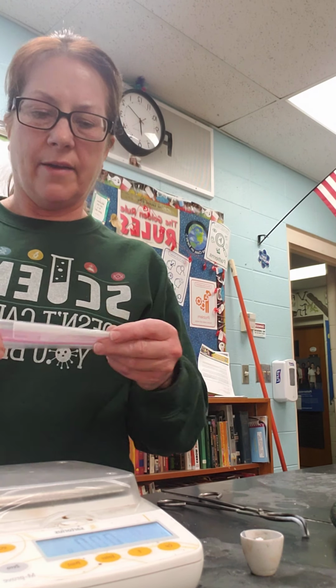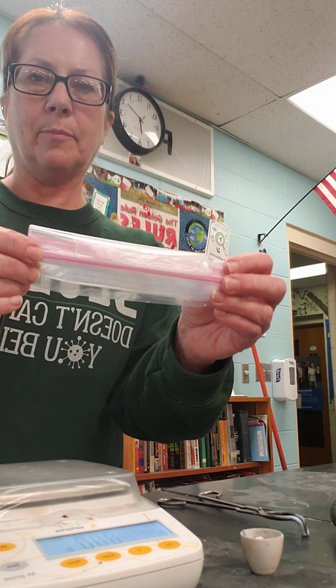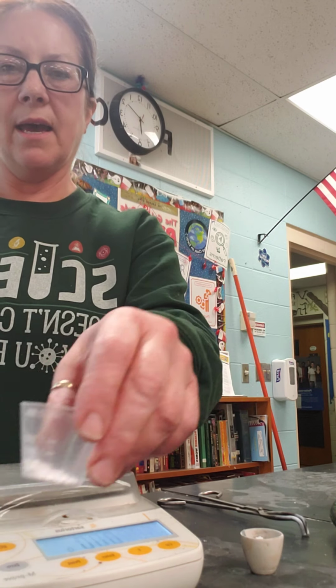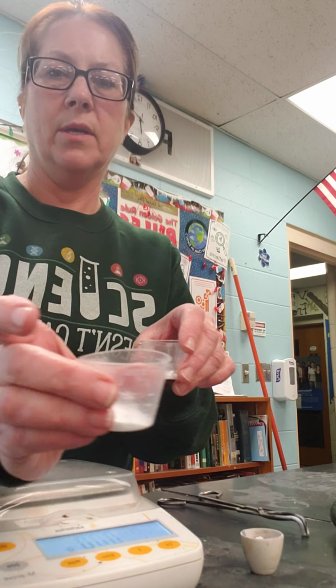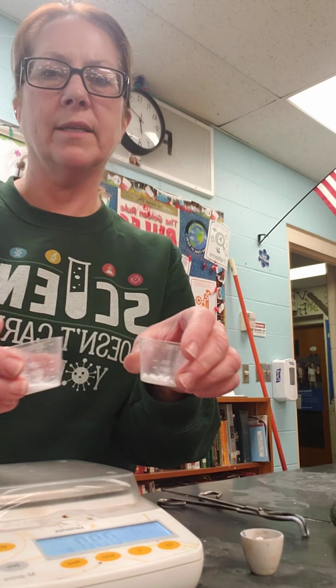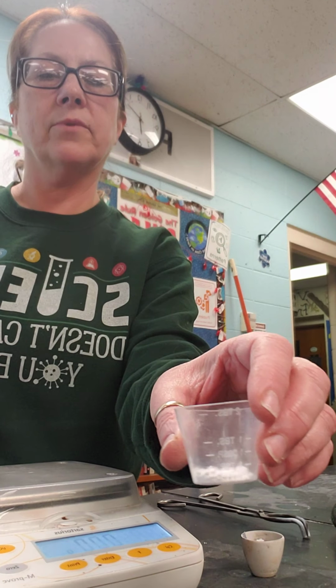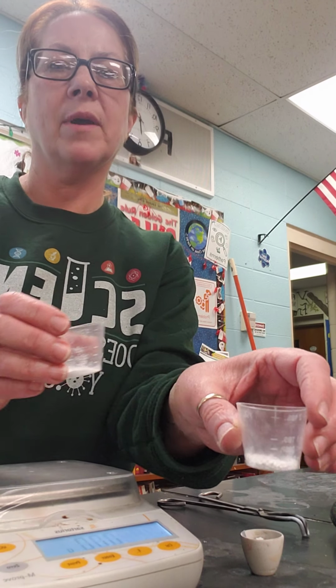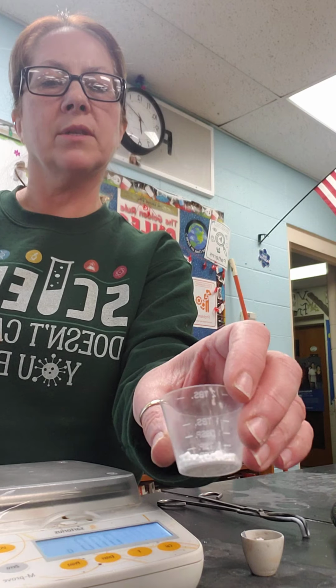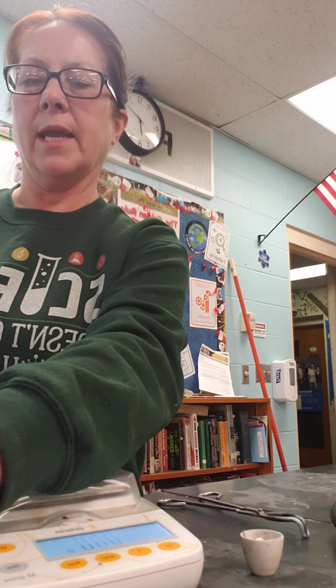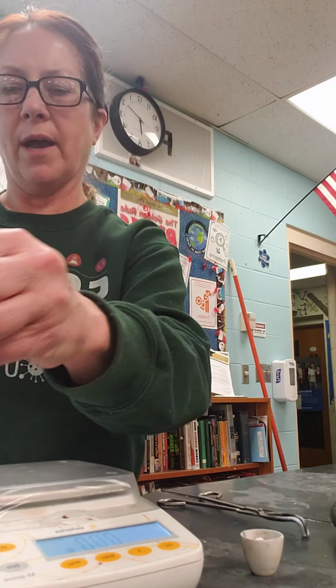Also on the notes, I've already massed this plastic bag. I have a mass of some sodium hydrogen carbonate, and I have about 2 grams of sodium hydrogen carbonate, about 2 grams of calcium chloride, and 20 milliliters of water.